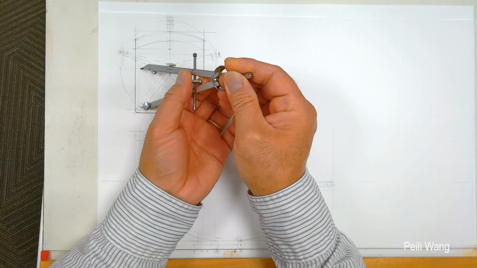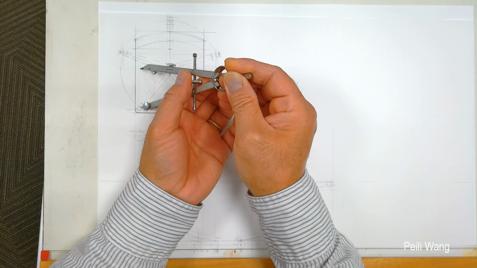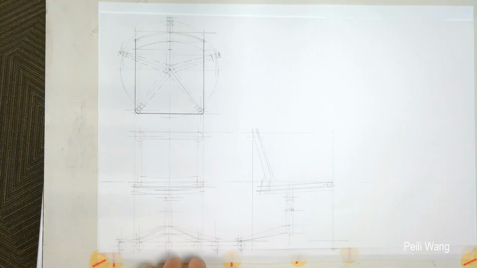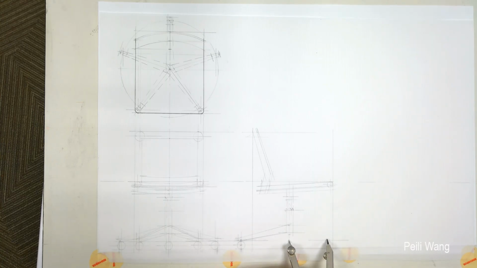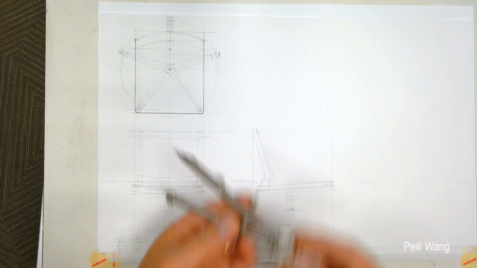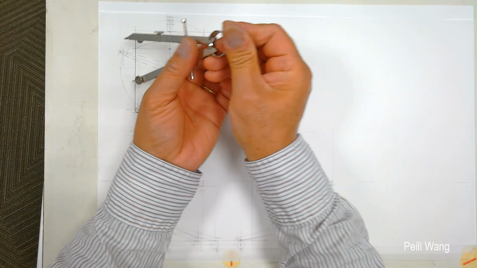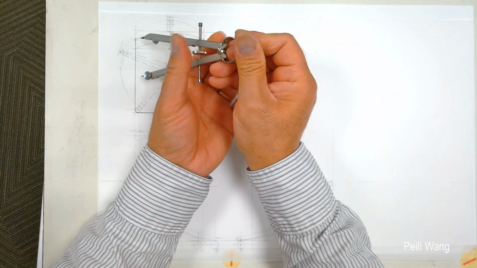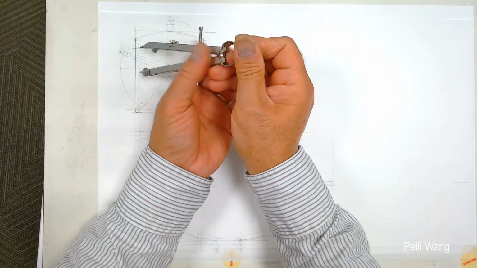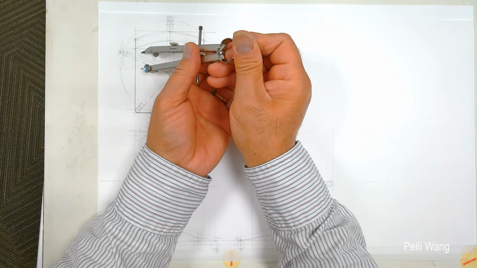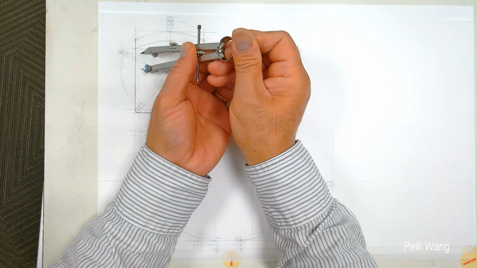Here to here. You can measure if you don't have this one, I said if you don't have this one, you can measure, okay? You can use a here to here. Perfect. Okay, and this another leg here. I measure this leg.